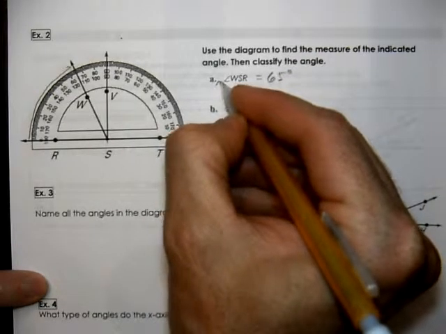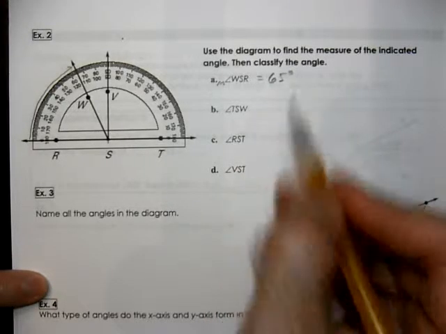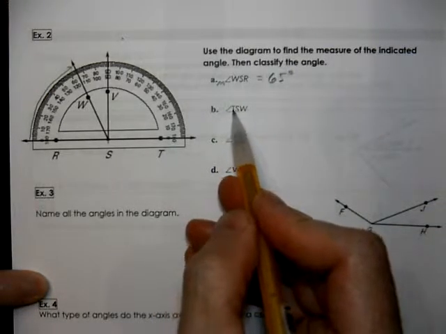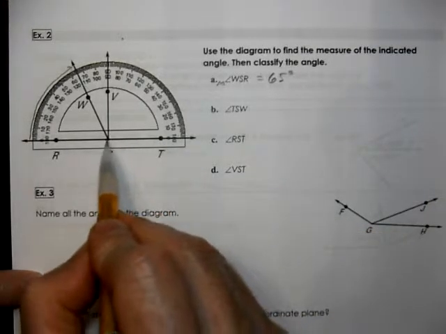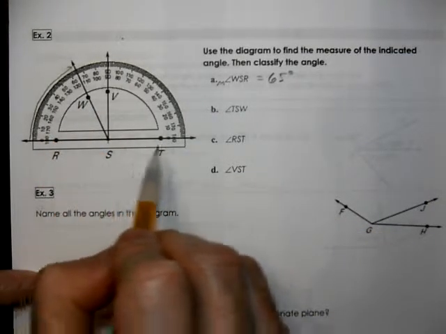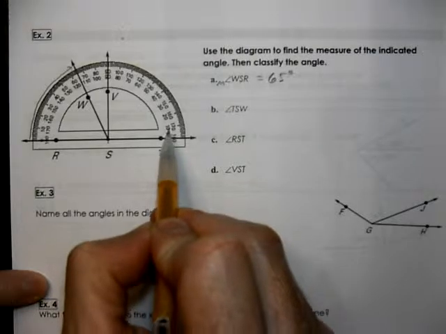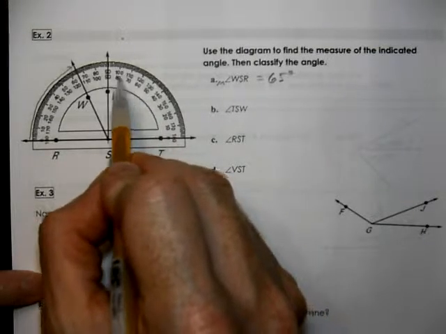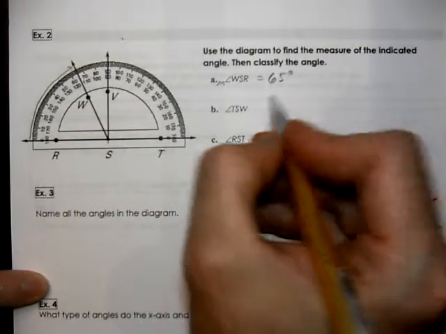So we would put an M in front of our measurement, and that equals 65 degrees. Next we have angle TSW. You've got to find the letters, find where we start with 0, and then from here we say 0, 10, 20, 30, 40, 50, 60, 70, 80, 90, 100, 110, 115.